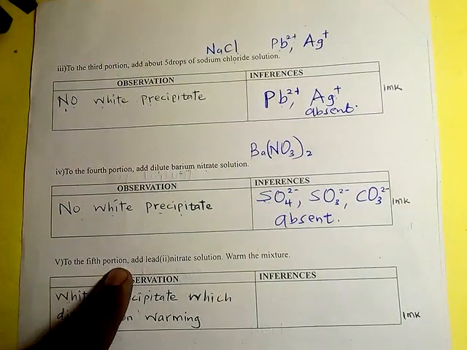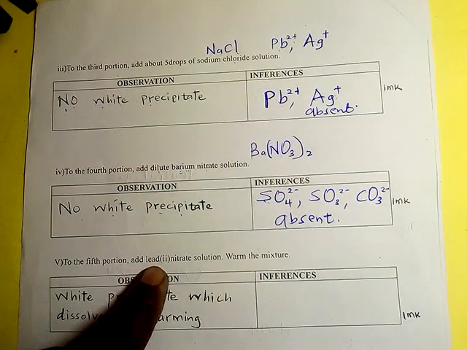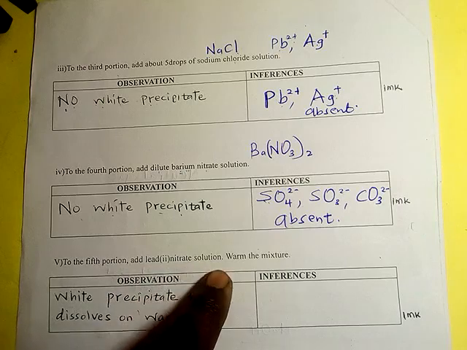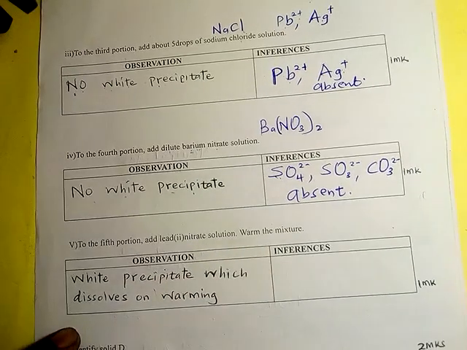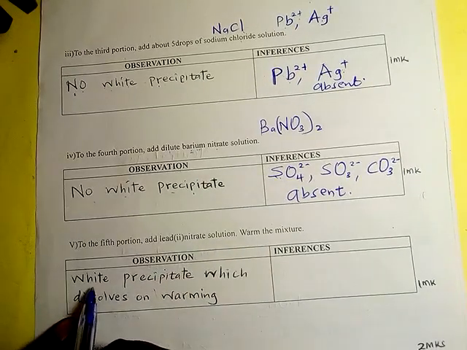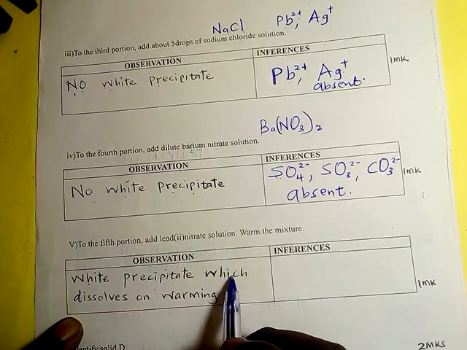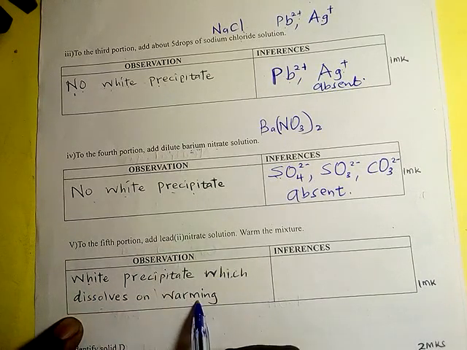To the fifth portion, add lead nitrate and warm. A white precipitate is formed which dissolves on warming.